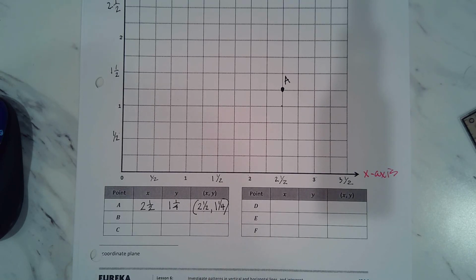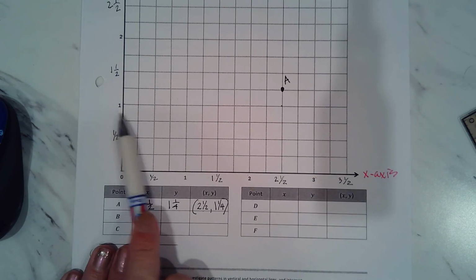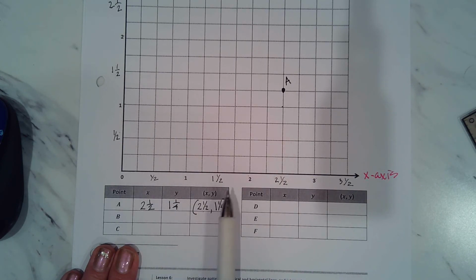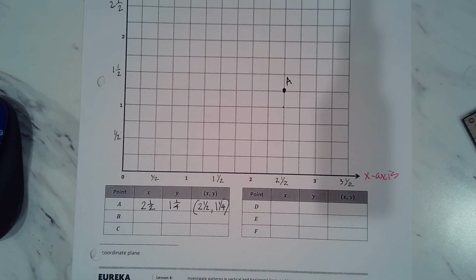Well, the x-coordinate tells the shortest distance to the point from the y-axis, and the y-coordinate tells us the shortest distance from the x-axis. So that's the relationship part that was part of our objective today: investigate the patterns in vertical and horizontal lines and interpret the points on the plane as distances from the axes. All right. We're moving on.